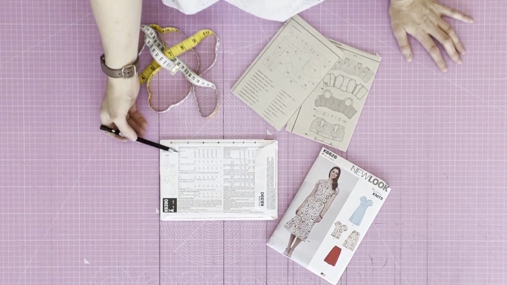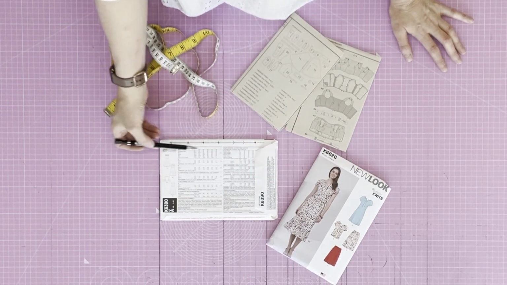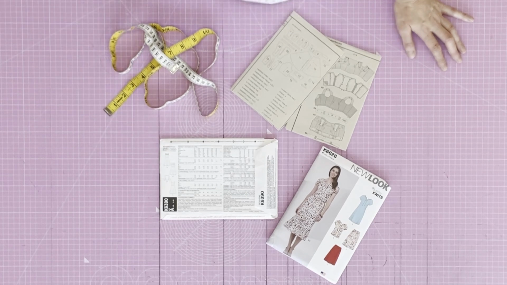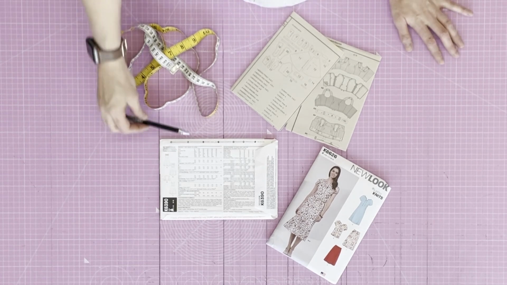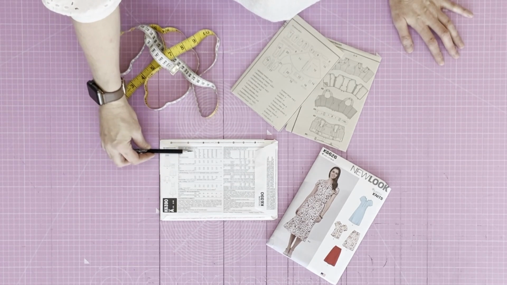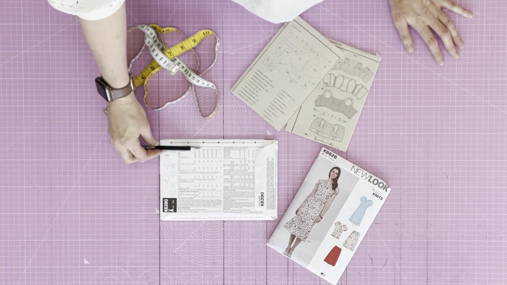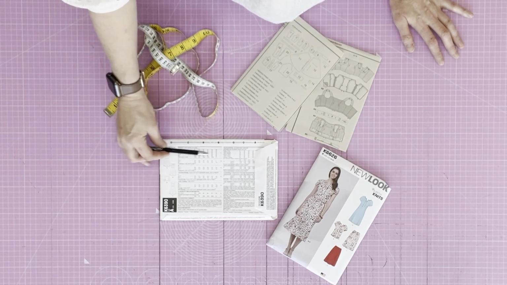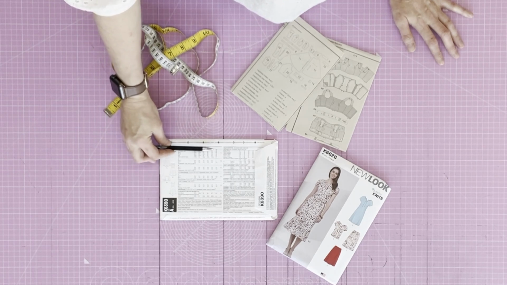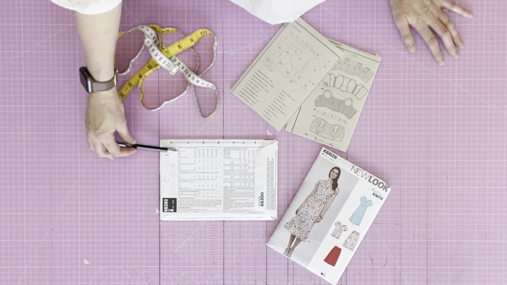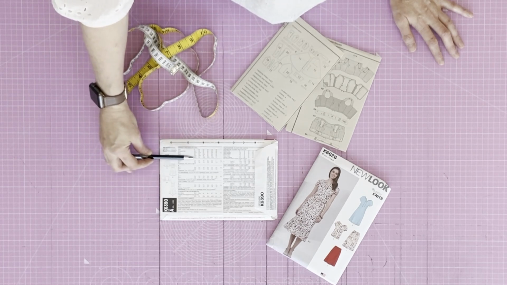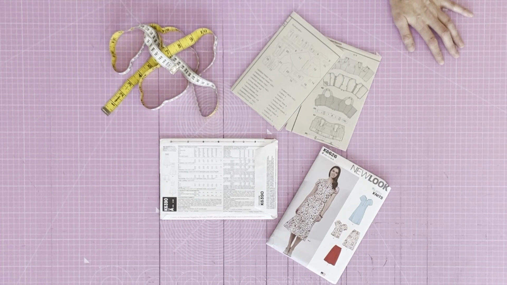What this section does here is outline the different points on your body and what size that corresponds with. In this instance, this pattern goes from size 8 to size 18, and it looks at the bust, the waist, the hip, and your neck to waist measurements.